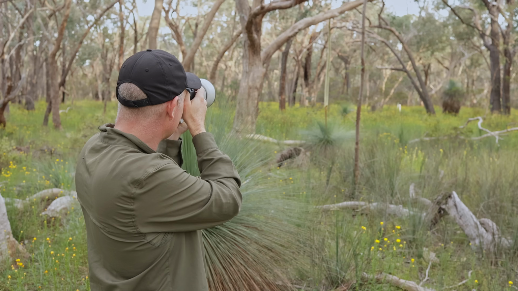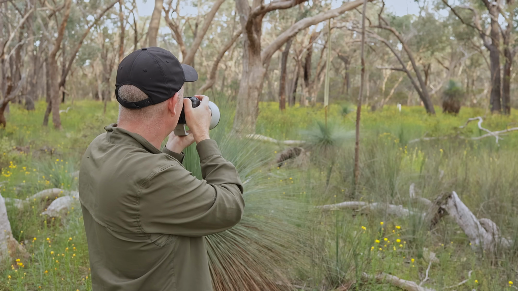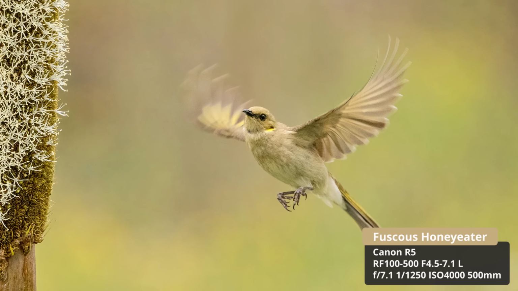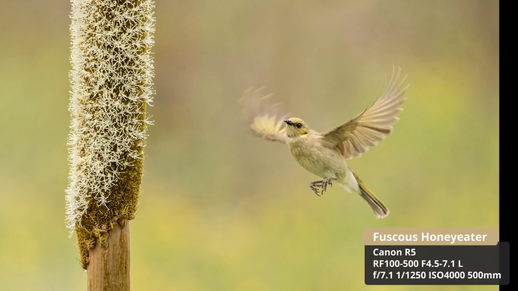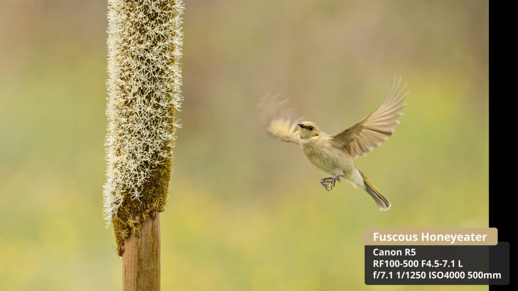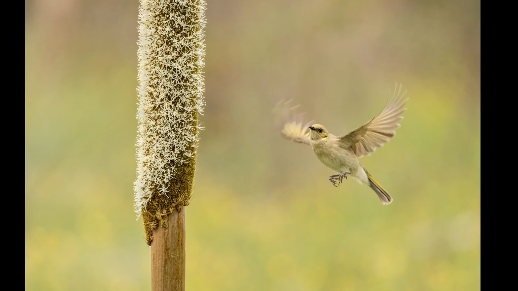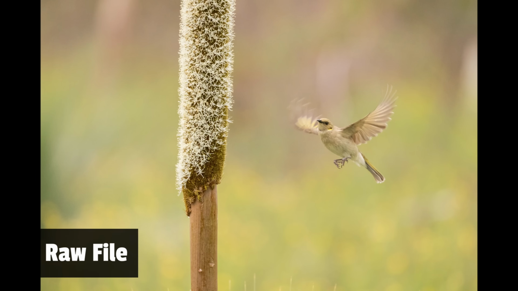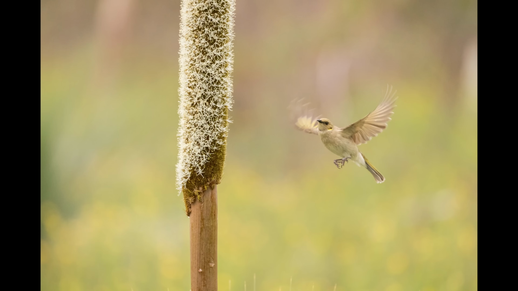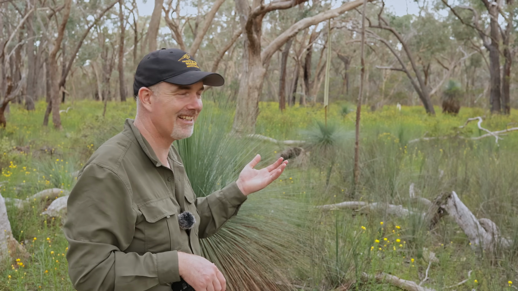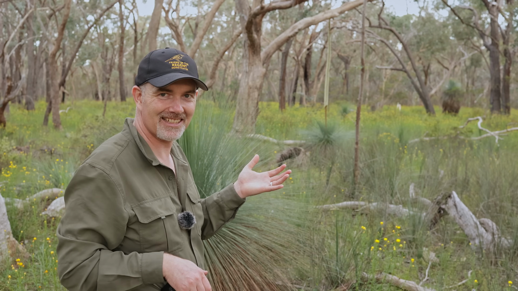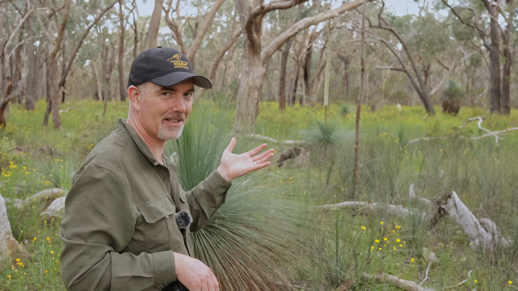Oh, it's amazing. It's just there hovering, isn't it? It's really interesting. They seem to do this hovering thing nearly every time. Oh, well, that's very cool. Exactly as I hoped happened.